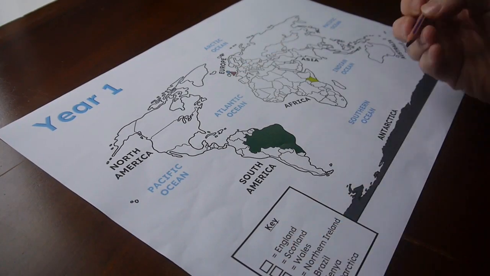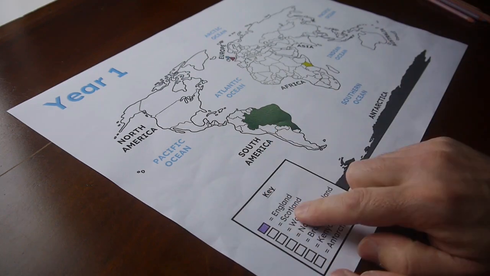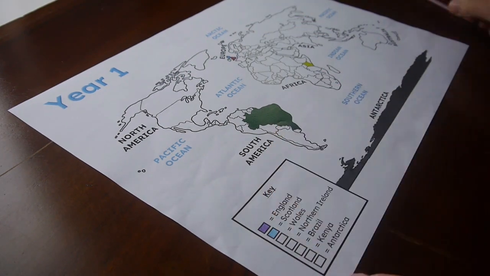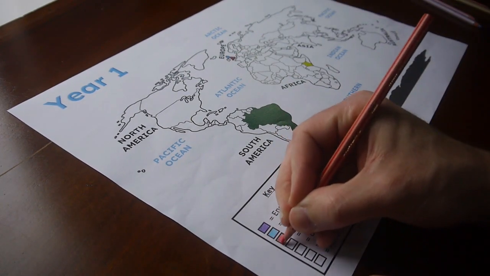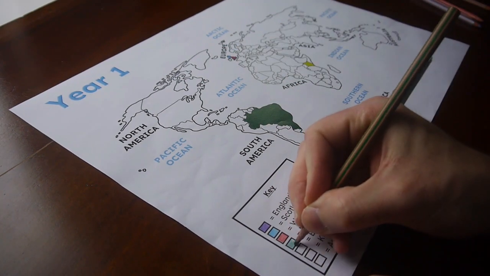The idea for the children in Year 1 is that they identify the countries that are colour-coded on the map as they learn about them, and then fill in the key by completing the relevant colour next to the name of the country.